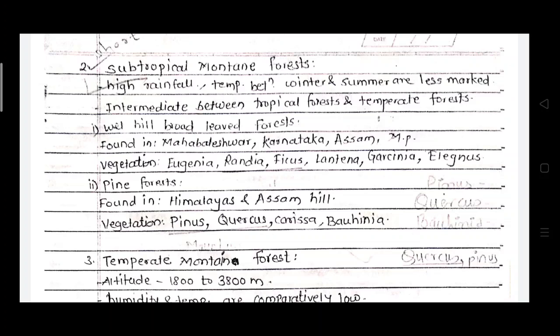Wet hill broad-leaved means those plants having very broad leaves are present in this area, mostly in Mahabaleshwar, Karnataka, Assam and Madhya Pradesh.